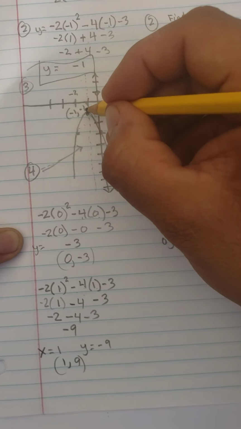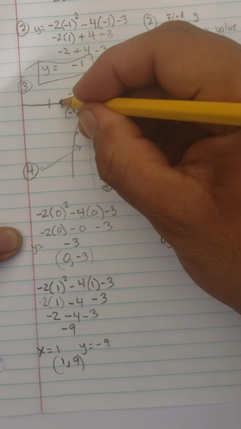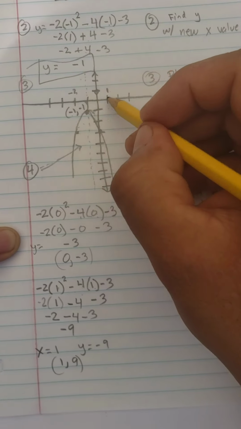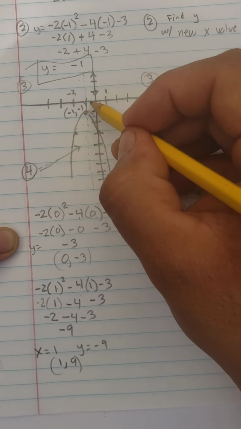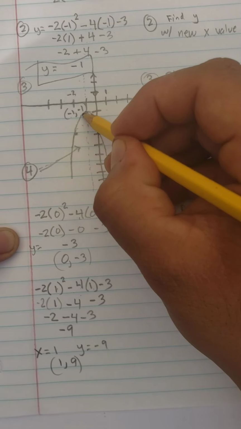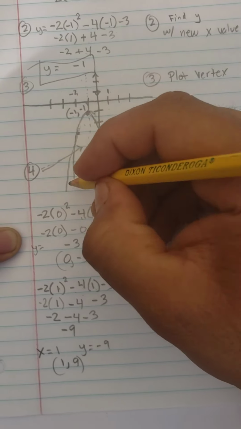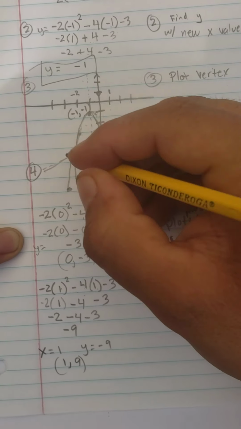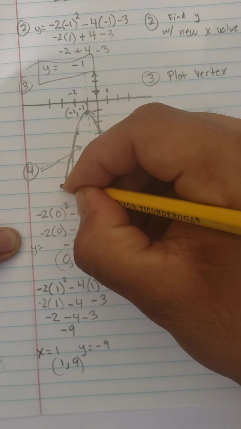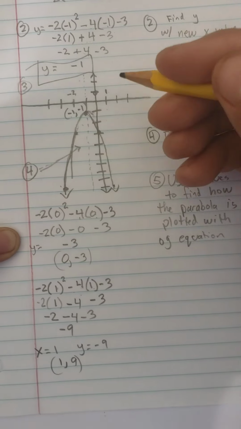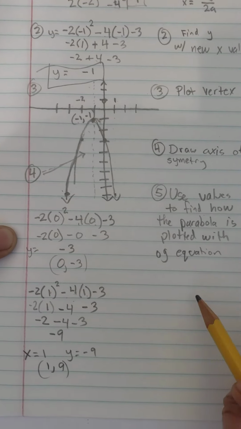That's all the way over here. It goes all the way over here. And you guys could probably hear my kids in the background. But this is what our parabola looks like.